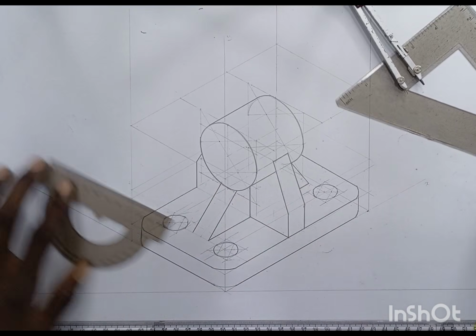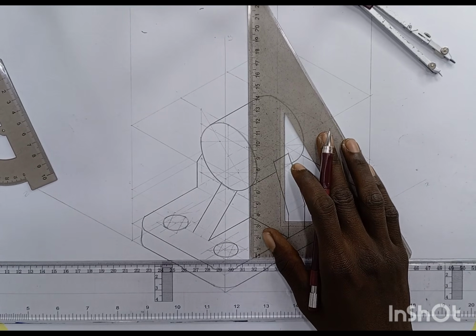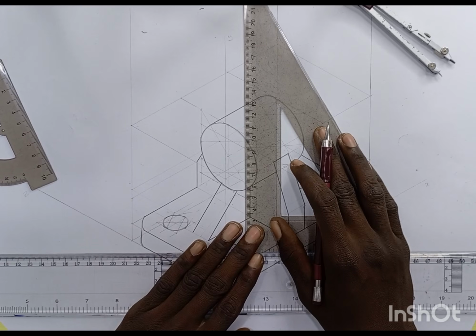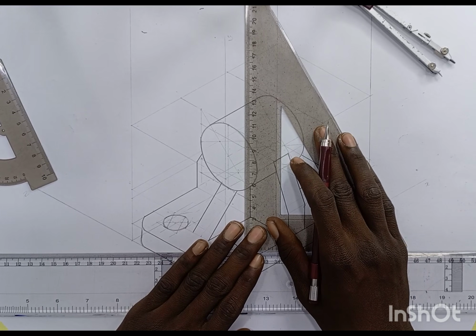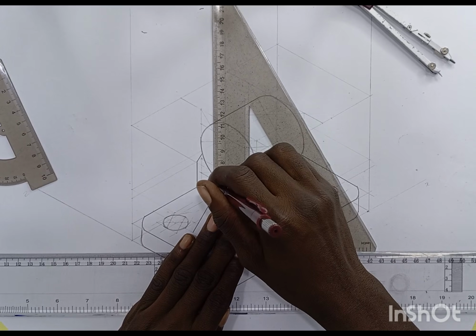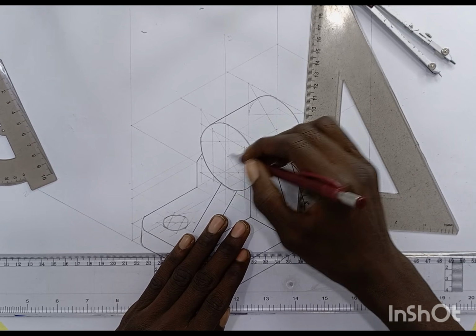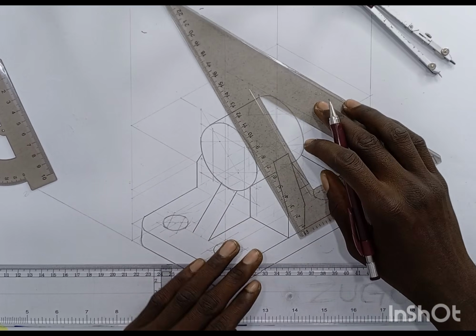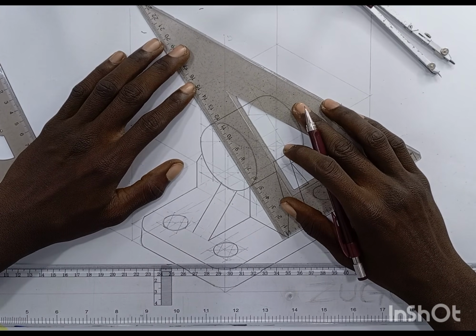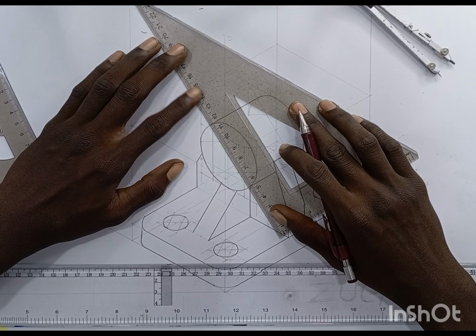Now I'll do the same thing, just project it upward. I'll now project this upward, touching this line, and then project this upward, touching this line. So my square here at the center has all sides equal, which is 30. So now I will connect these 2 points like this.